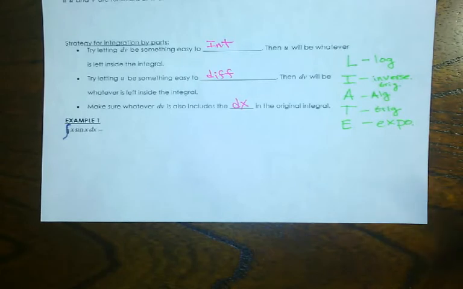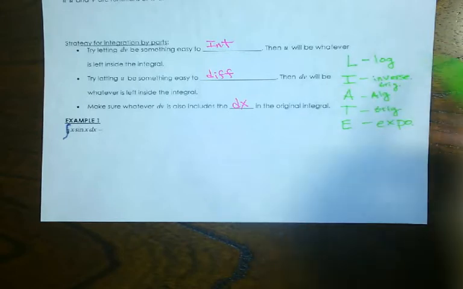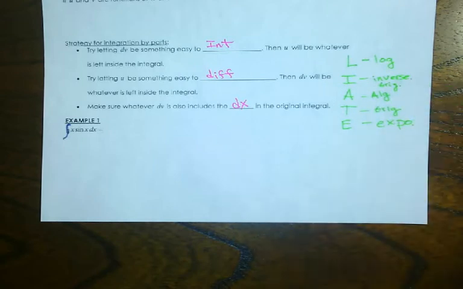Okay, and again, u is something that you want to be able to take the derivative of. You don't know how to integrate ln here, so that means you can't make it the dv, so that means that would be your very first choice for u.